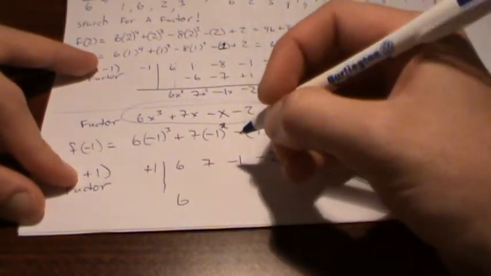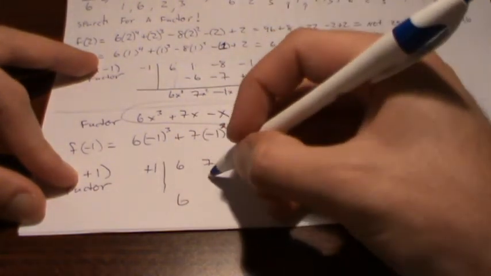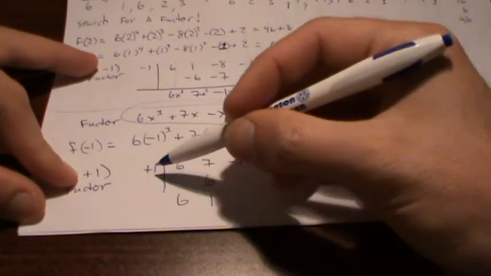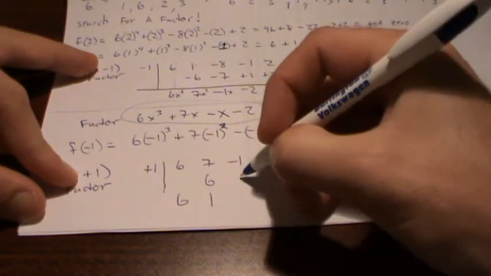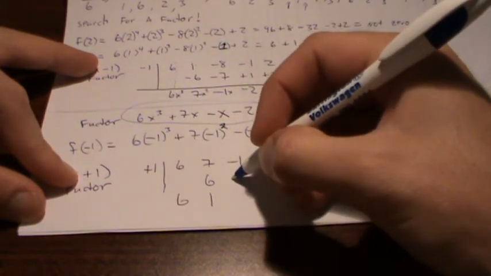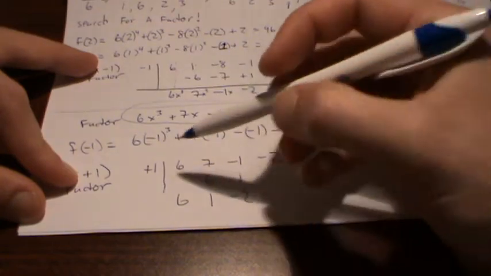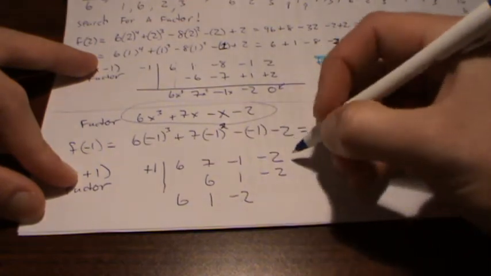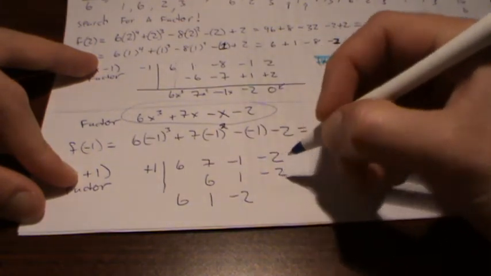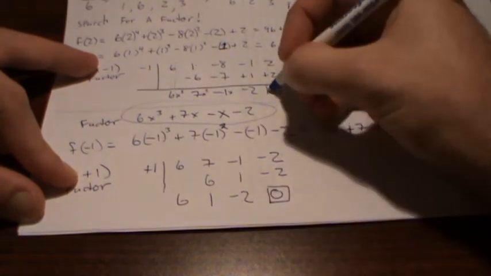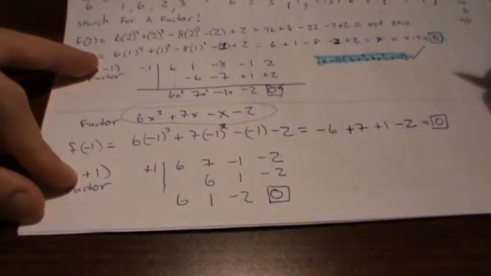Now I drop the 6. Now 6 times 1 is 6, and now I subtract. 7 minus 6 is 1. 1 times 1 is 1, and I subtract. -1 minus 1 is a -2, and 1 times a -2 is a -2, and I subtract. -2 minus a -2 is 0. And we should be getting zeros on these, which we are.